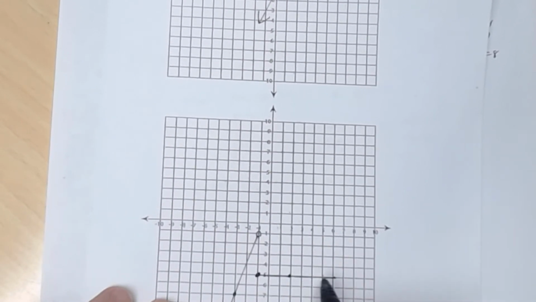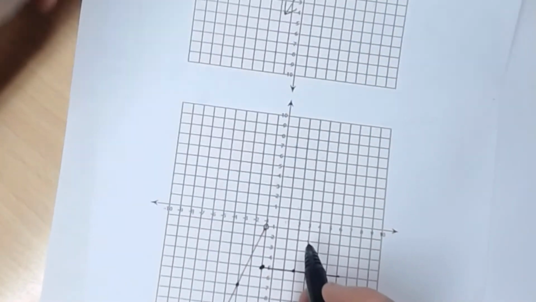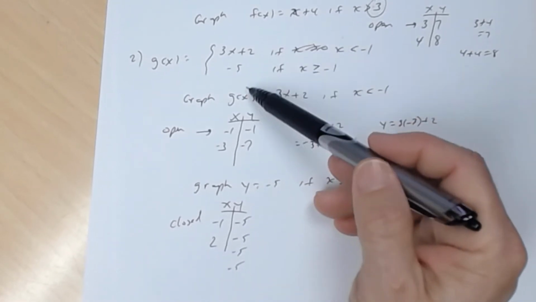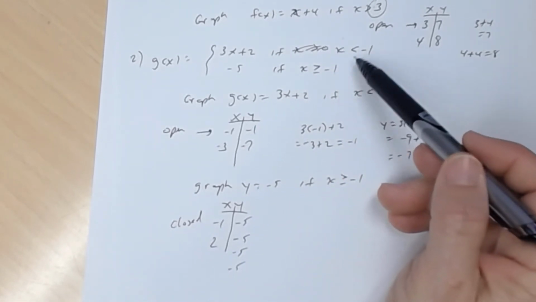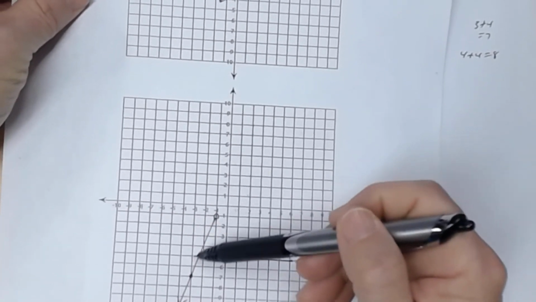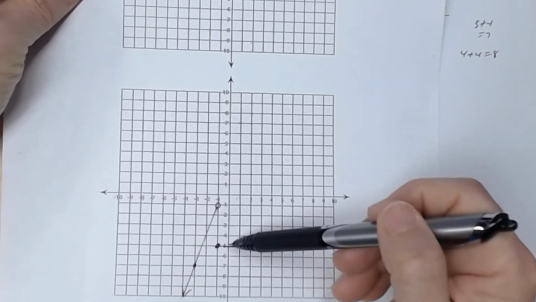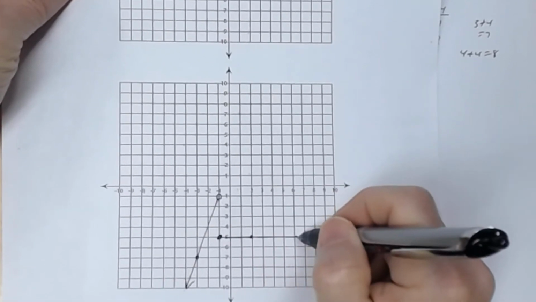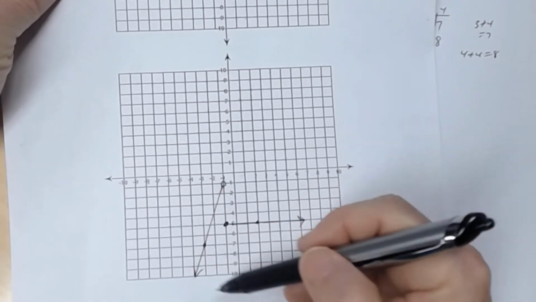Now don't draw a line that goes like this, because that's no longer a function. For each of these pieces, you're starting with x equal to -1. So notice I started with x equal to -1, plotted my point. I started with x equal to -1, plotted my graph. All right. Now don't forget your arrows here. There's supposed to be an arrow. So this is the graph of this function.